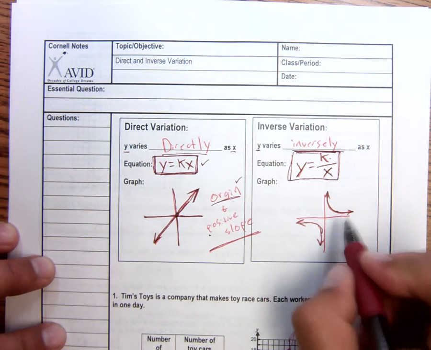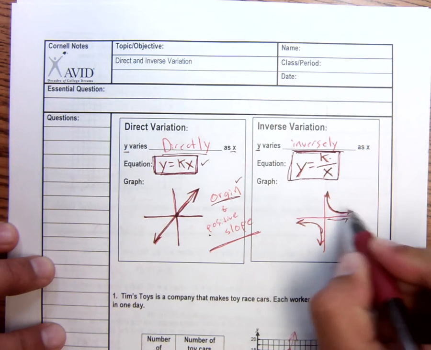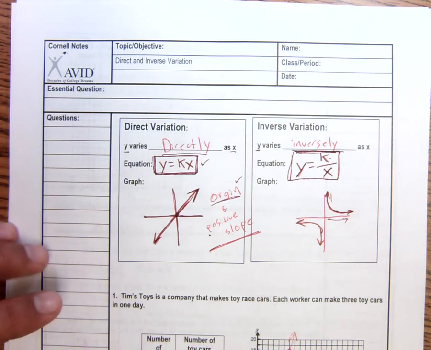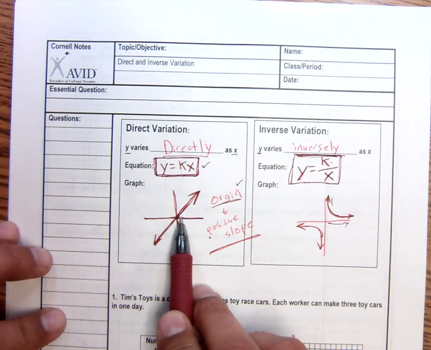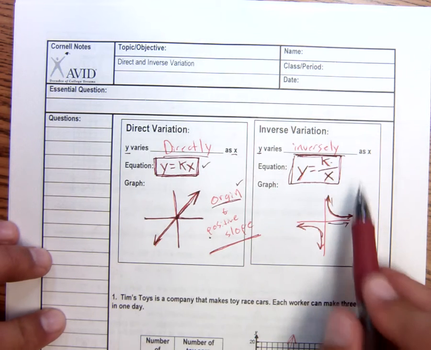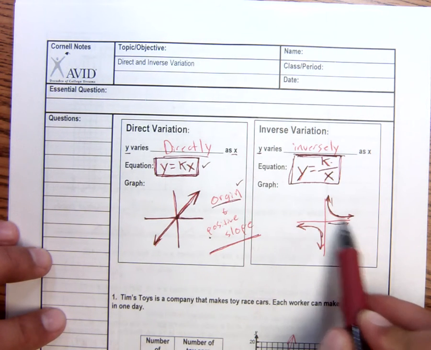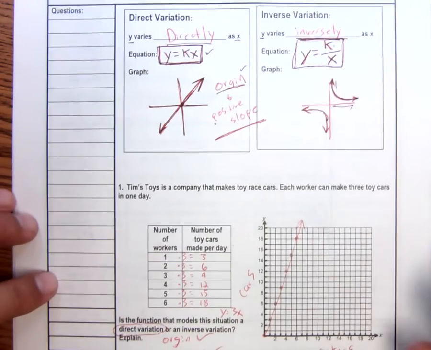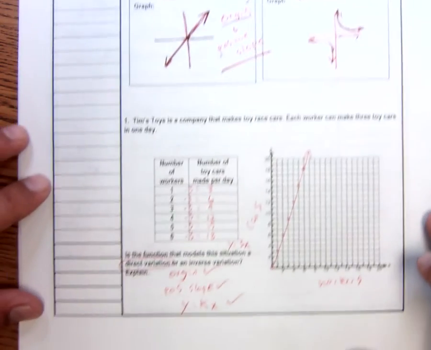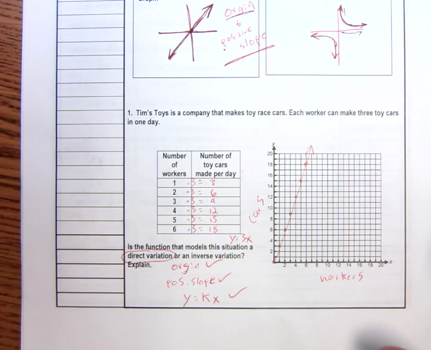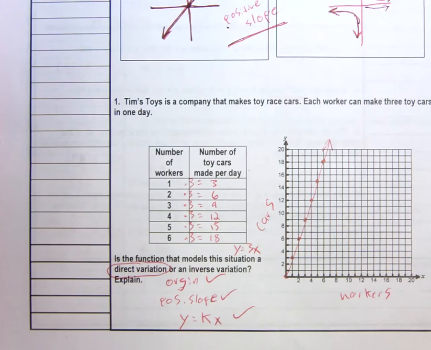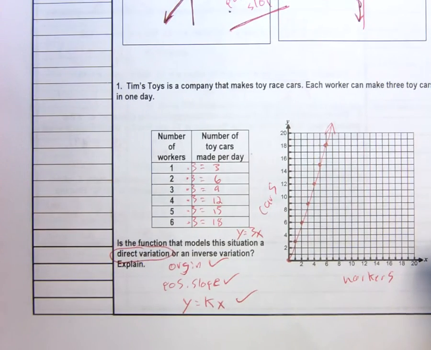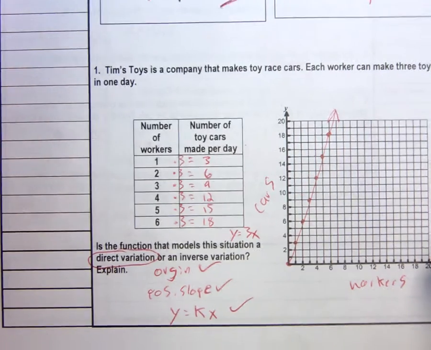Notice as x gets bigger, the y is getting smaller. That's why it's inverse. On the direct, as x gets bigger, y gets bigger. Inverse, x gets bigger, y gets smaller. Let's do a couple examples here for this. Number one, I can try to zoom in a little bit. Hopefully you can see this.